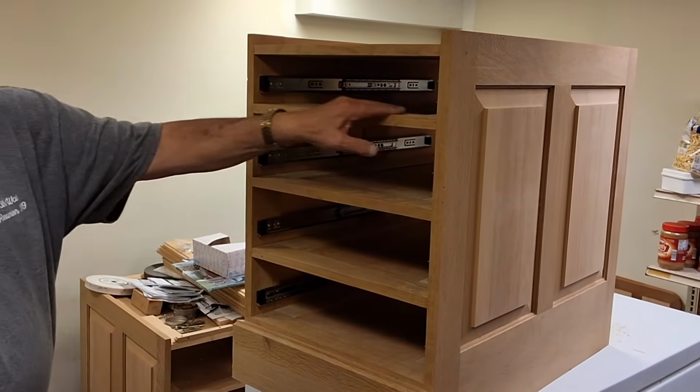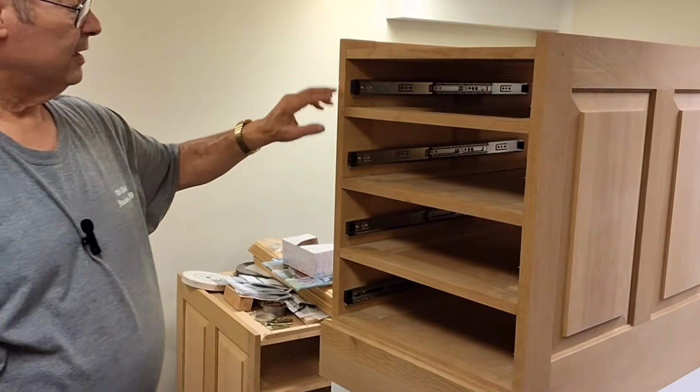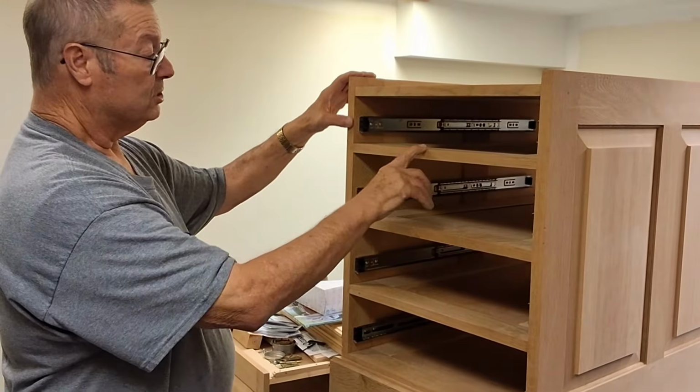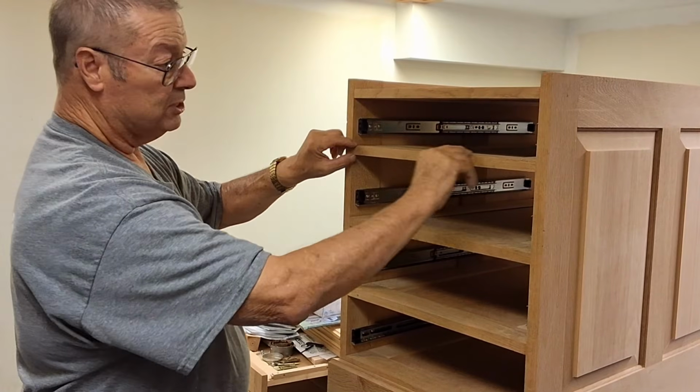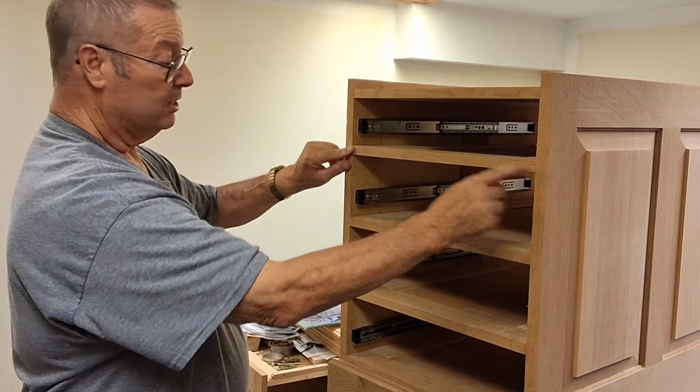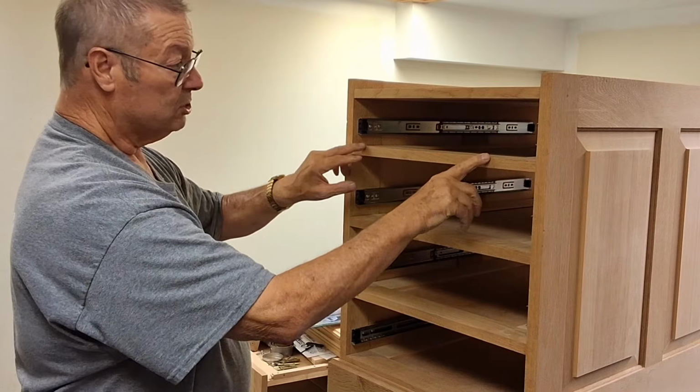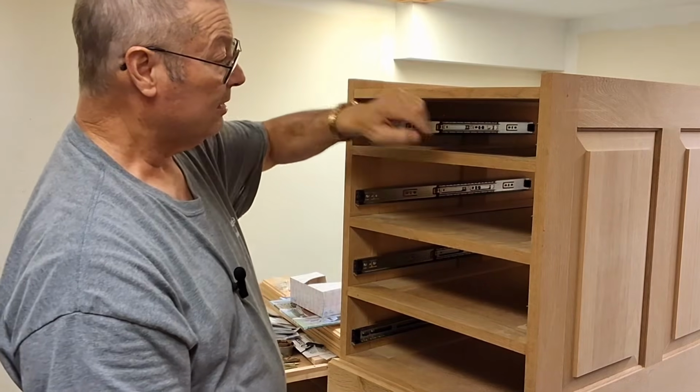Now this particular one, this direction actually is the stiles because they go all the way across. The rails on this one actually go all the way down the length.